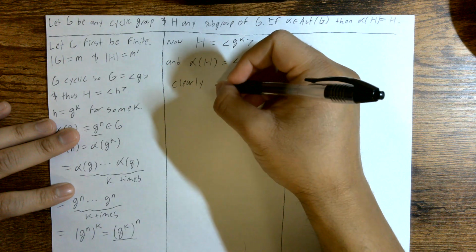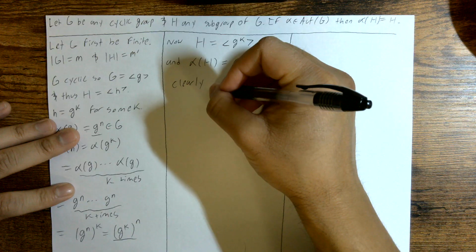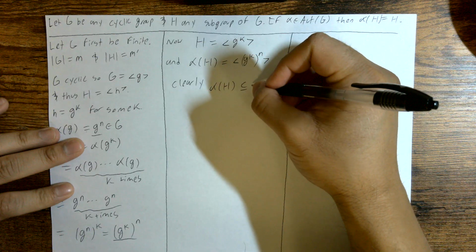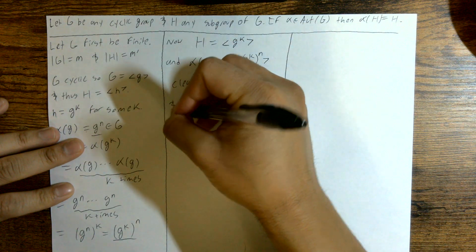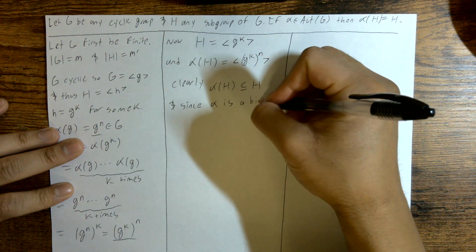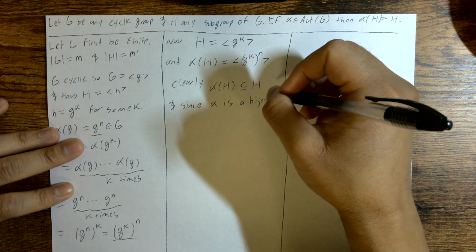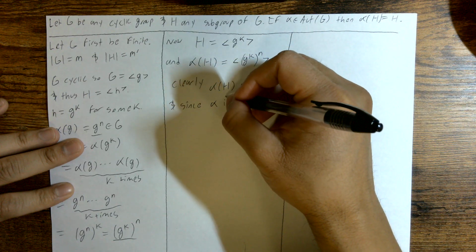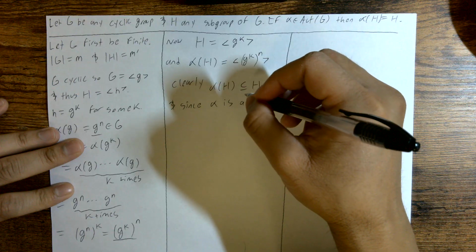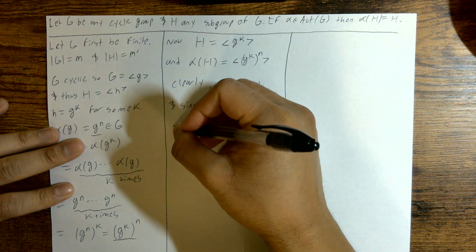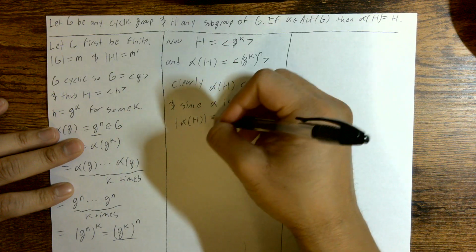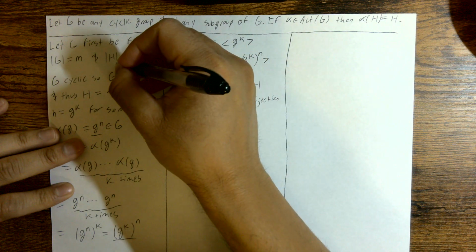Clearly alpha h is a subset of h, and since alpha is a bijection, in this case a bijection between finite sets, the cardinality of alpha h is equal to m prime, as with h.